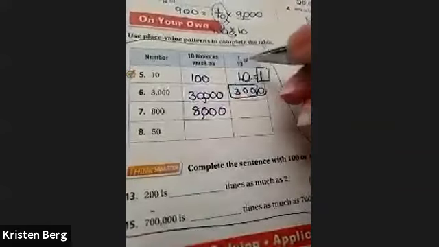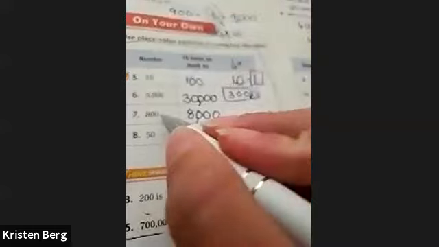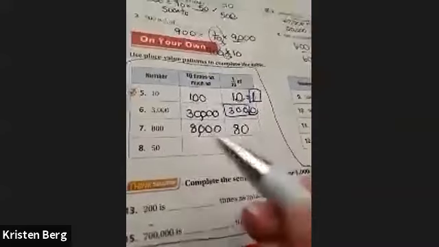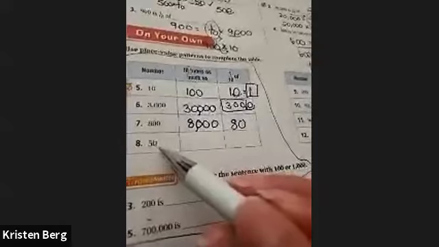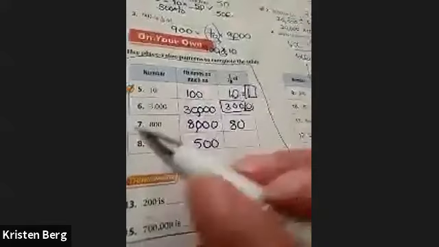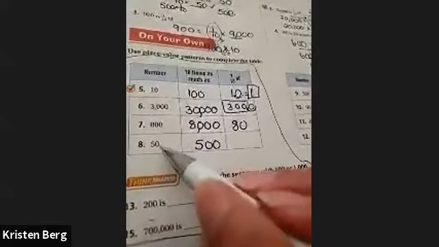And then 800, what is a tenth of 800? You are just moving the place value in 1 on 800, which would just be 80. On this one, if you have 50 and you're timesing by 10, you'd be moving it out one place, so it would be 500. And then if you have a tenth of 50, you're moving it in one place, and that would be 5.